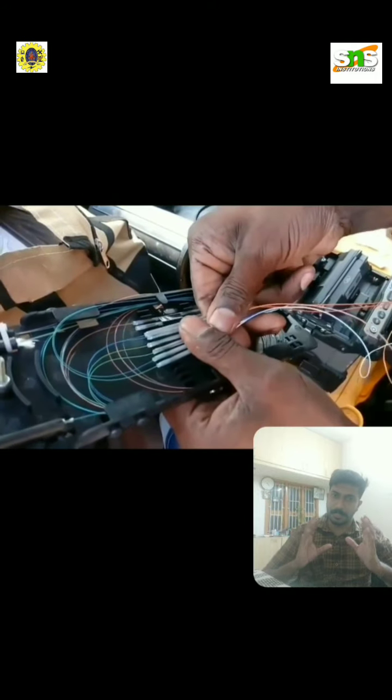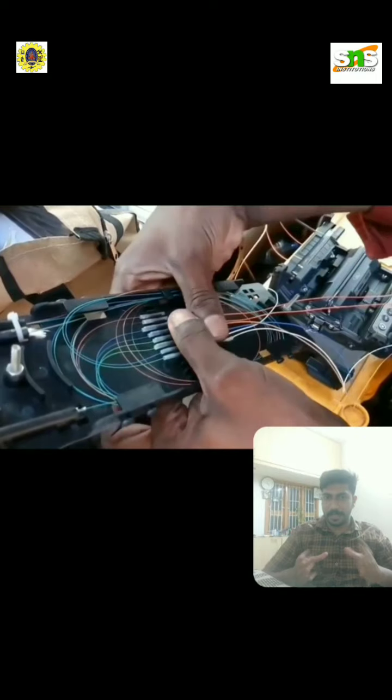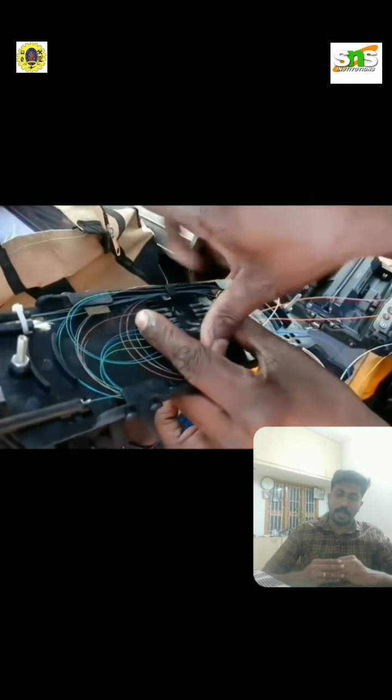So this is the basic case study on the fiber optic splicing method, which finds wide application right now in the industrial field, telecommunication field and local area network field.